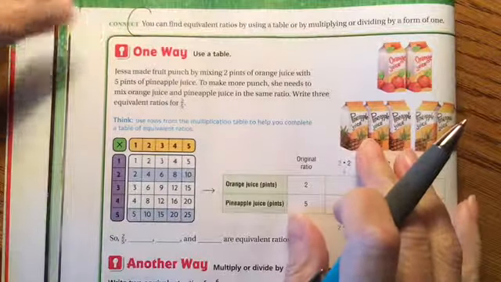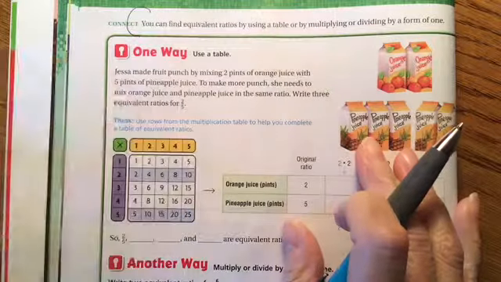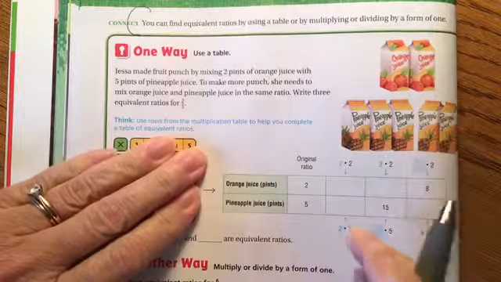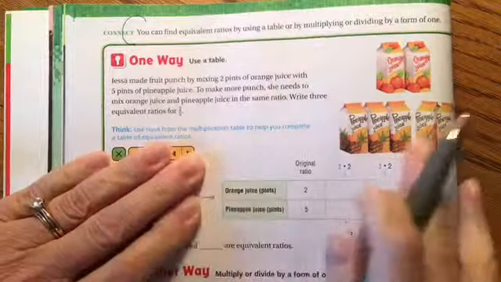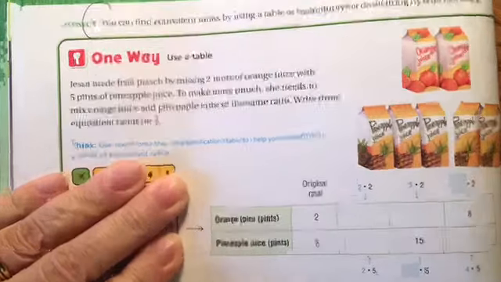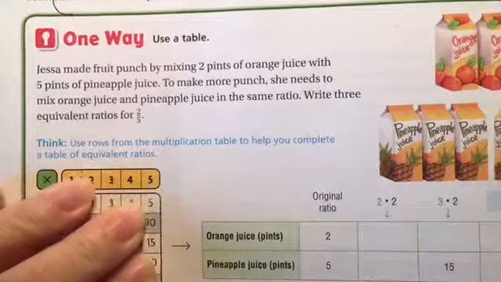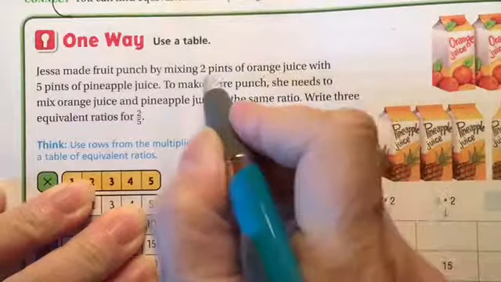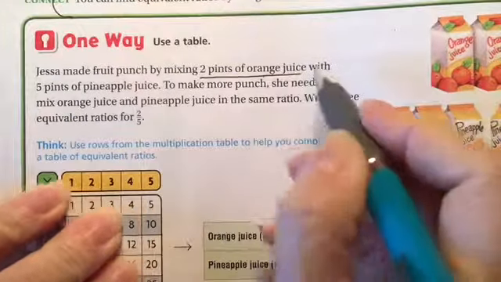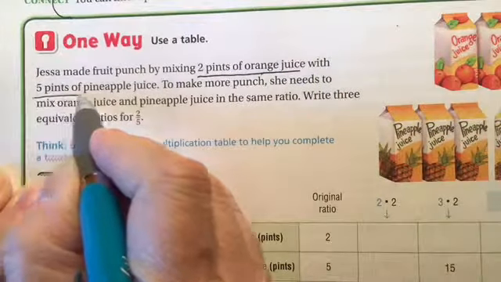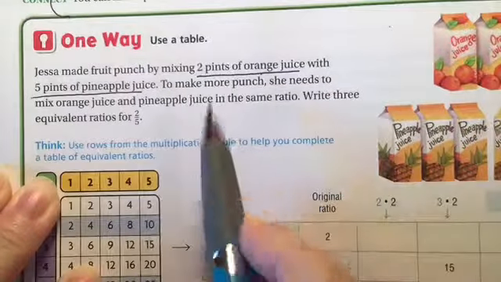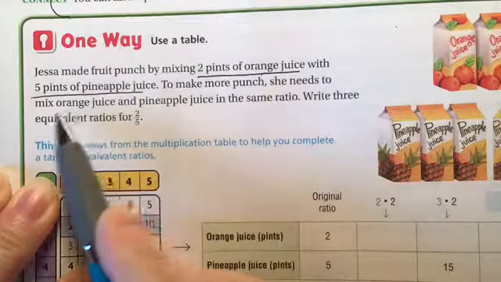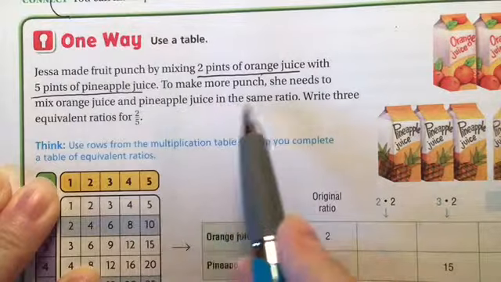So let's talk about the juice. I'm not really going to worry about this table. I'm just going to cover it up for now. So Jessa made fruit punch. Let me see if I can focus a little bit more. By mixing 2 pints of orange juice, I'm going to underline that, 2 pints of orange juice with 5 pints of pineapple juice. To make more punch, she wants to mix orange juice and pineapple juice in that same ratio.